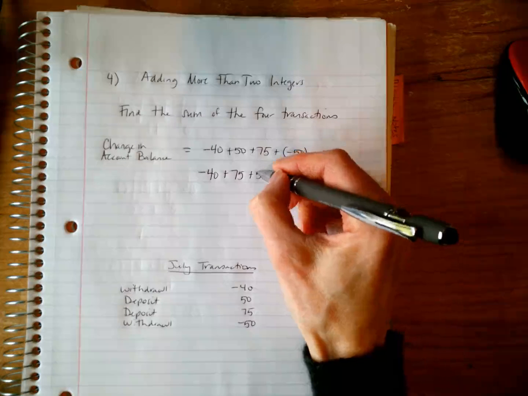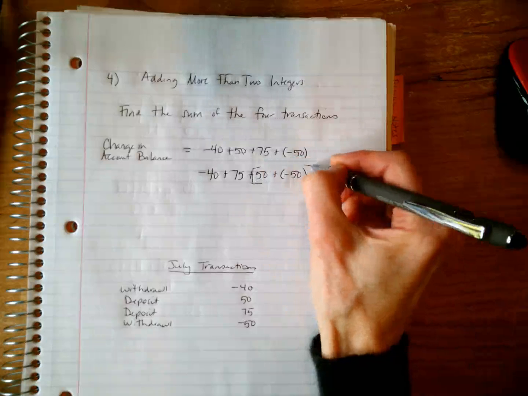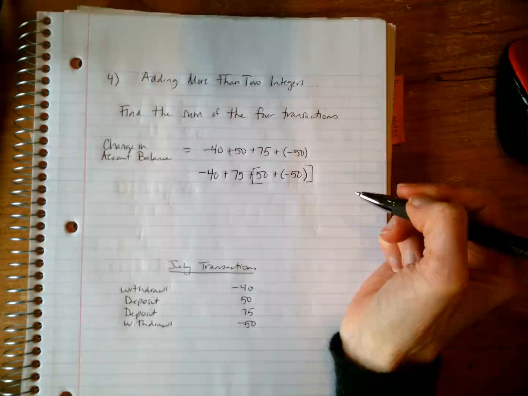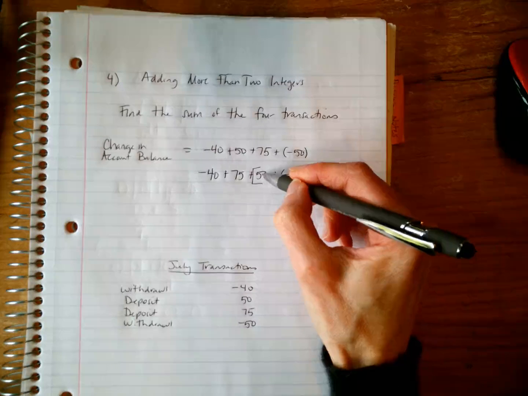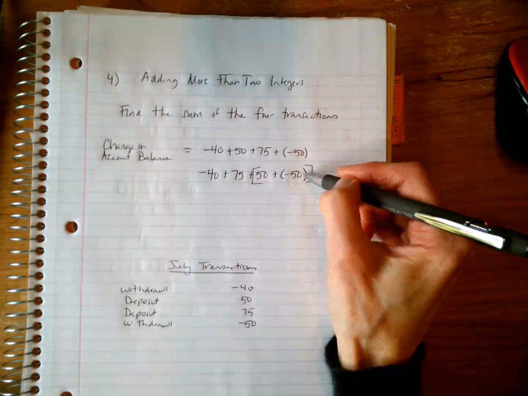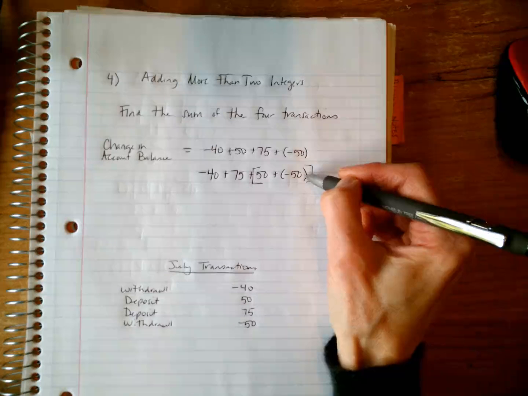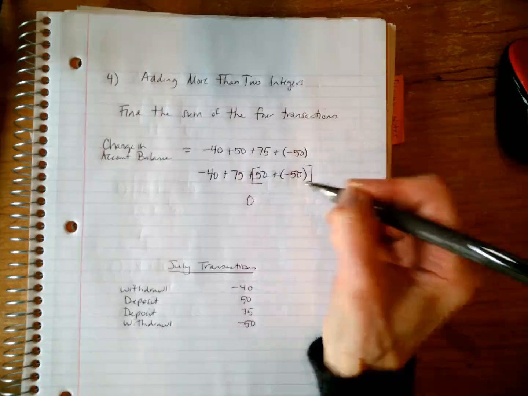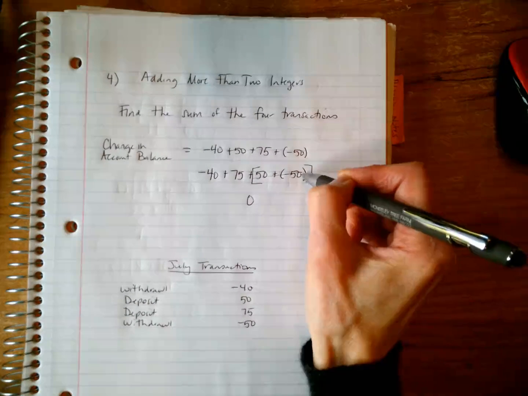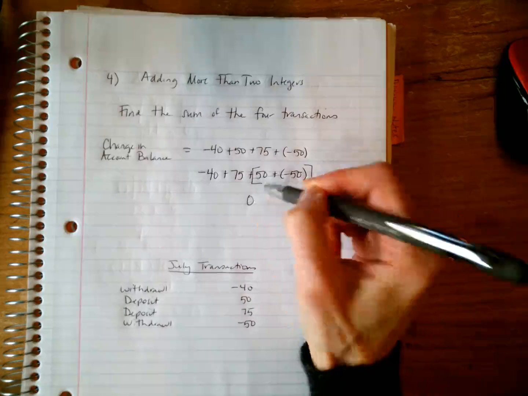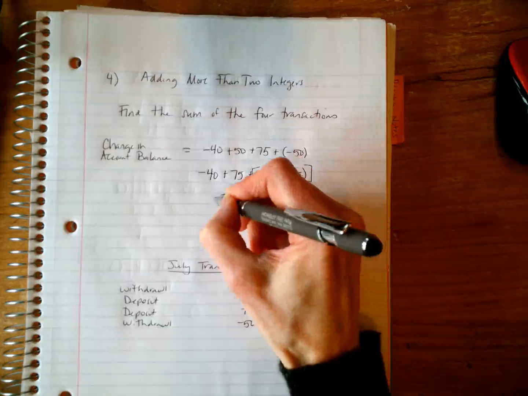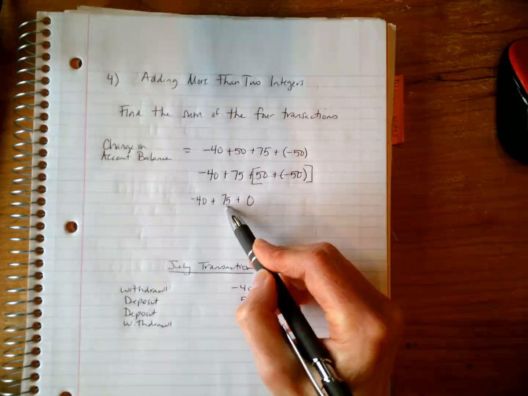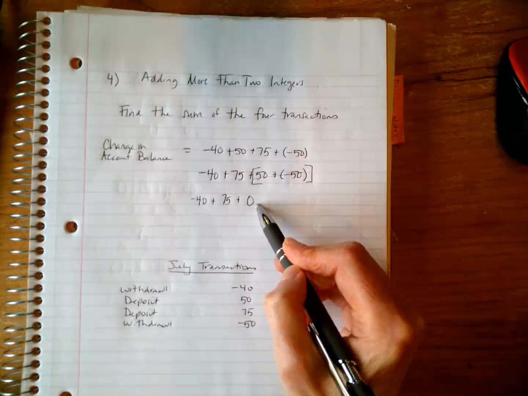So the first thing I want to do is solve for this set of numbers here. And I notice just what I noticed at the beginning of the lesson, that I now have a positive and its additive inverse negative. I have a positive 50 and its opposite of negative 50. And so that is going to equal 0. So I solved for that first, recognized they were going to cancel each other out, put that 0 in my equation, go back and rewrite the rest of the equation. So negative 40 plus 75 plus 0.